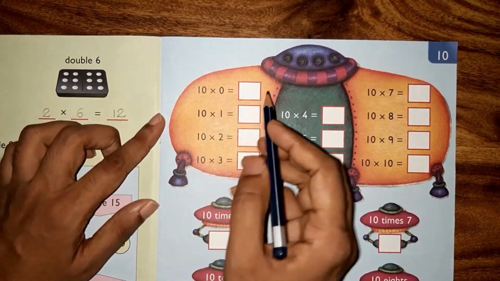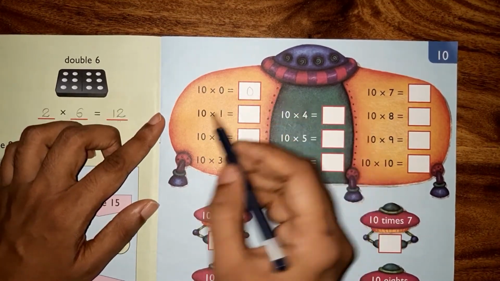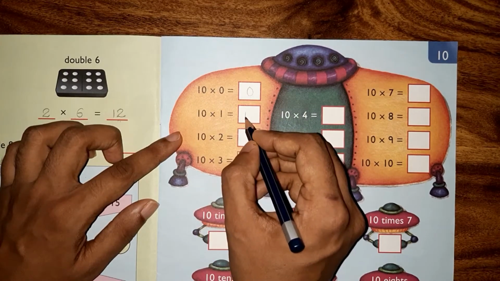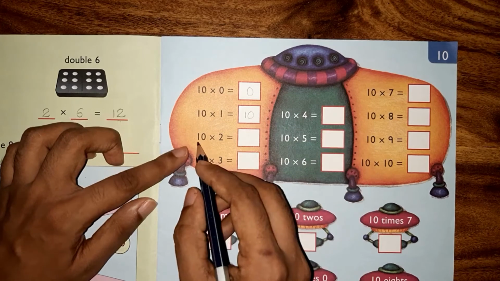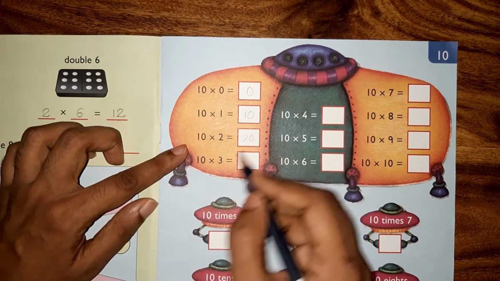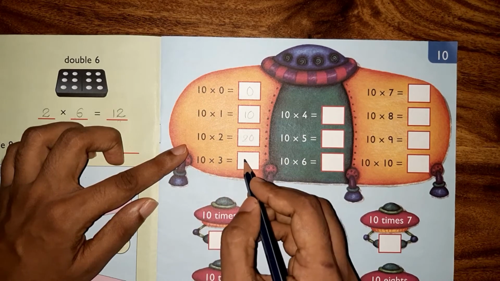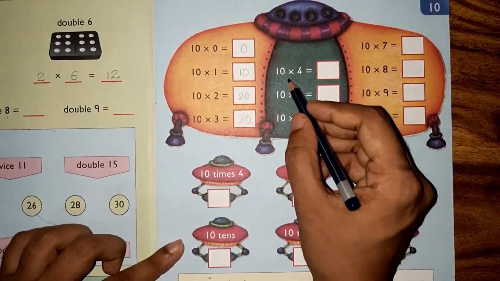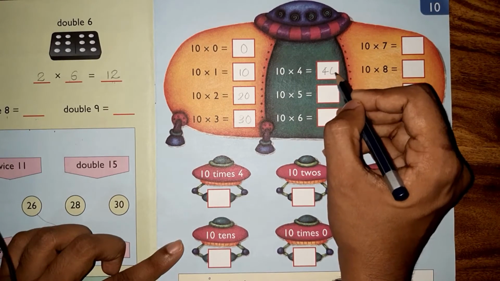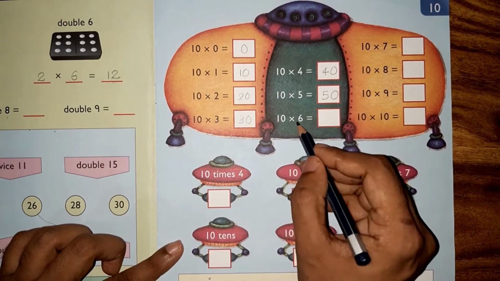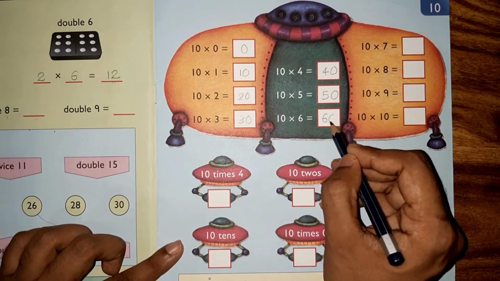10 times 0, it's 0. 10 times 1, that means 10 objects, 10. 10 times 2, we know that 2, 20. 10 times 3, 30. And 10 times 4, 40. 10 times 5, it's 50. 10 times 6, it's 60.